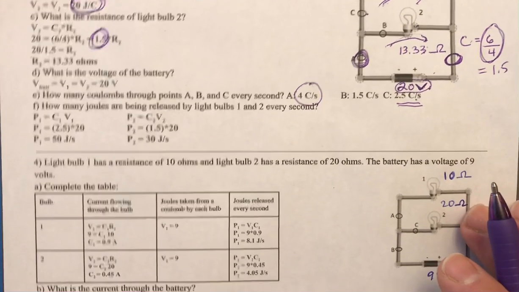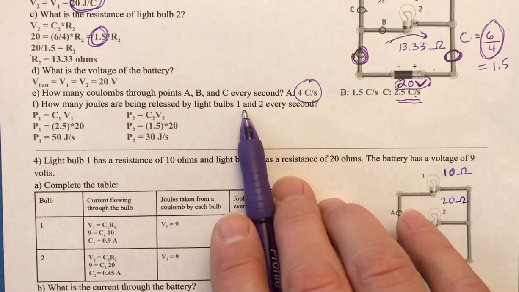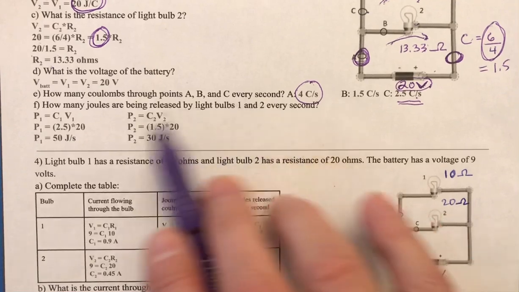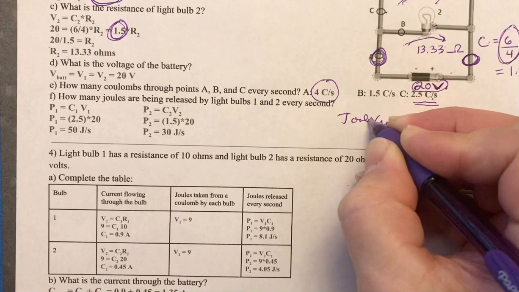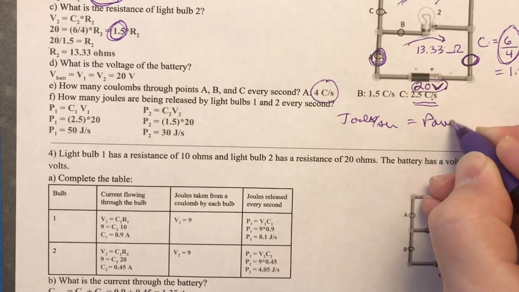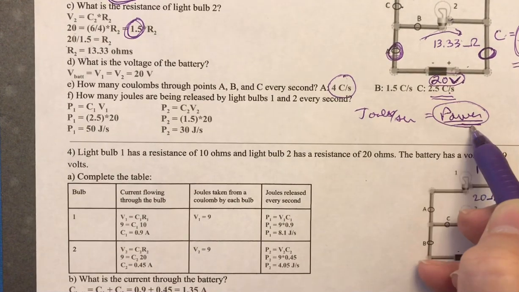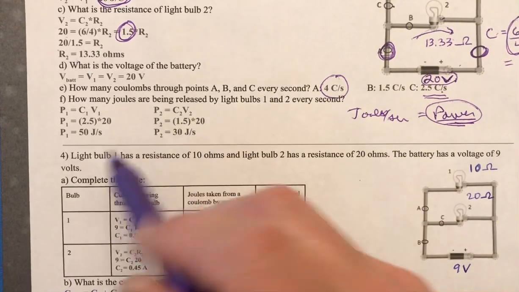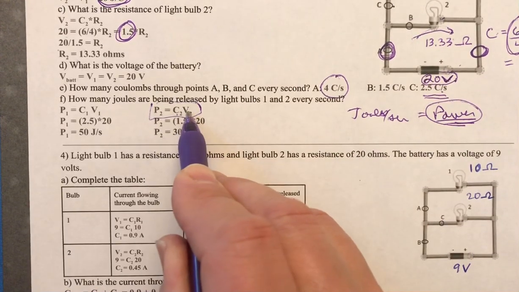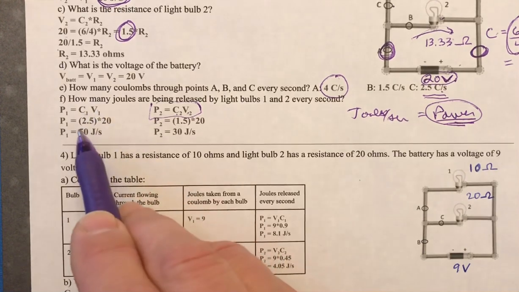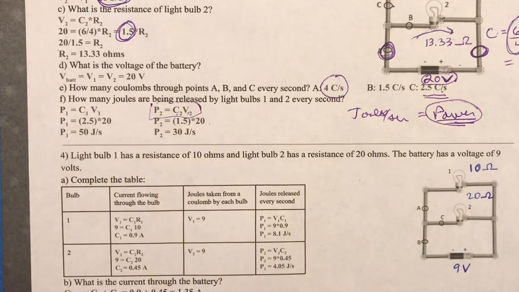Okay? Now, in F, it says how many joules are being released every second by bulbs 1 and 2. Joules per second is a unit of power. And when we're trying to figure out power, we're going to use this equation: power equals current times voltage. We have the same voltage, but different currents.